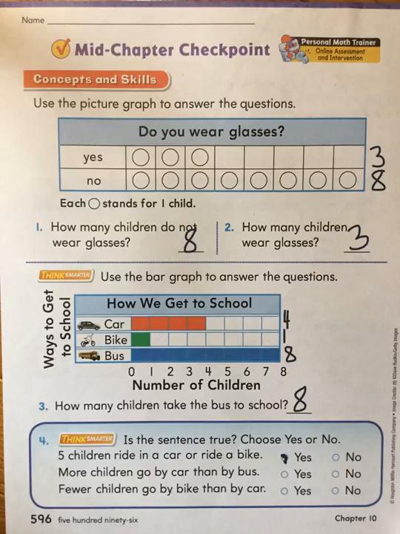All right, the next one. More children go by car than by bus. Well, how many go by car? 4. So are there more with car than with bus? If 4 go by car and 8 go by bus, do more children ride in a car? No. No, 4 is smaller than 8.